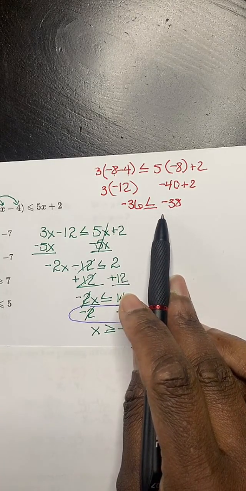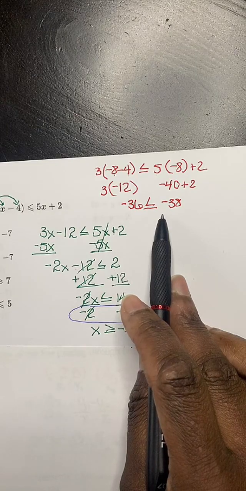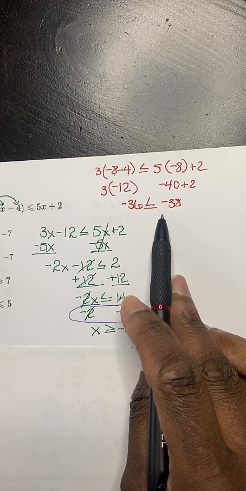Okay, I just picked a number that was less than negative 7. Okay, is that a true statement?